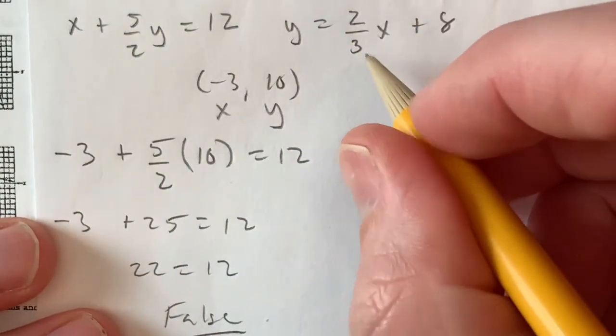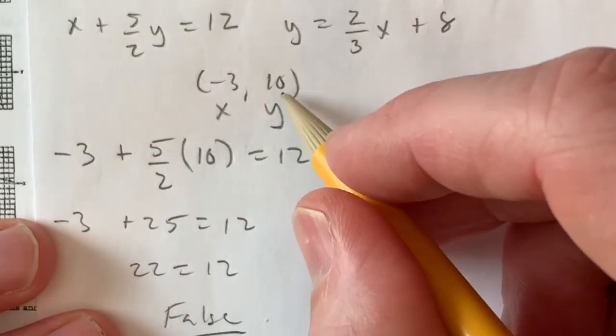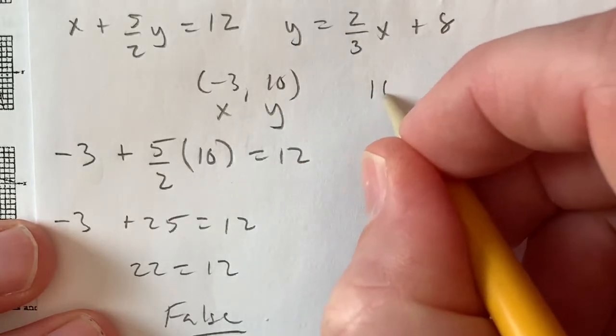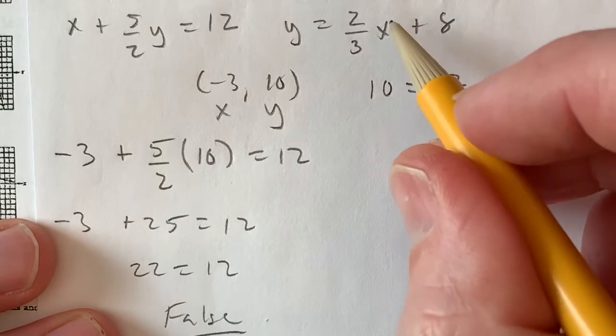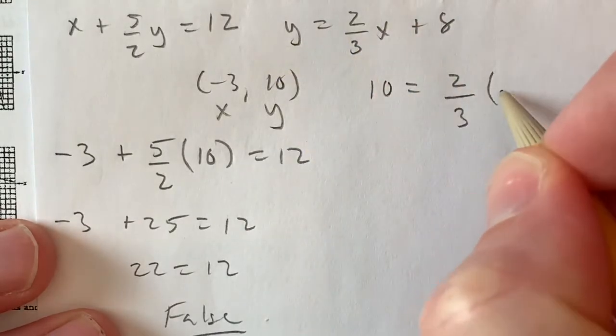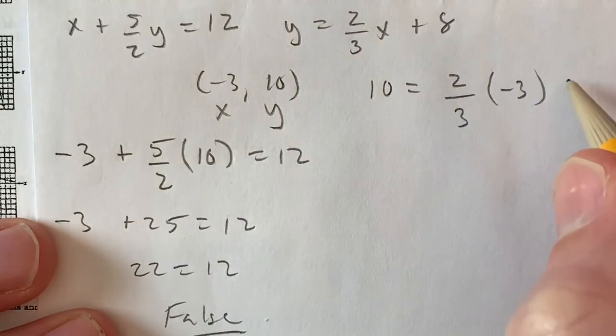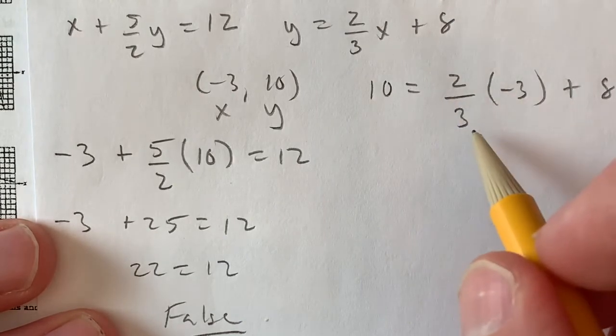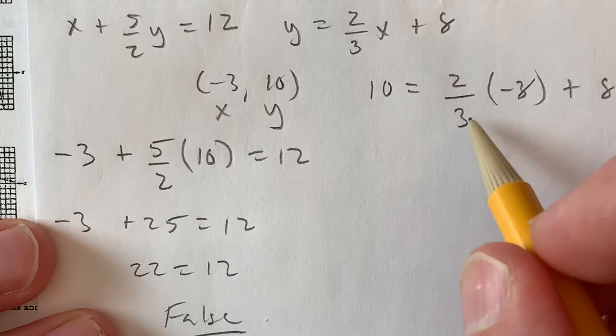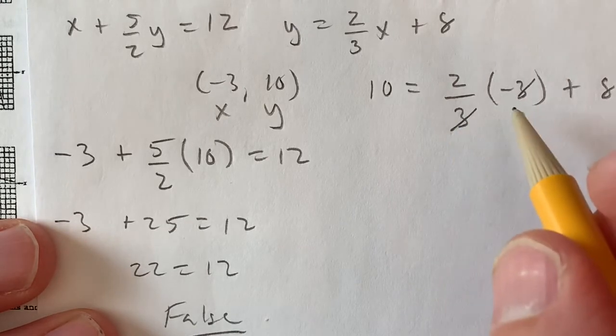So once again, I'm going to put my y value, which is 10, in for this y. So I get 10. Bring down my 2/3. I'm now going to replace this x with this x value, which is negative 3. And then I'll bring down my plus 8. So now I'm going to multiply this. Well, 3 and 3, they cancel, right?